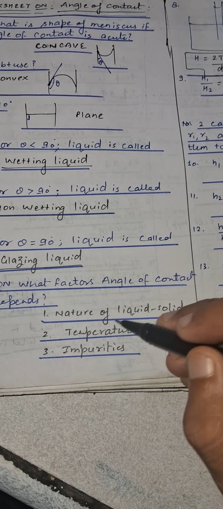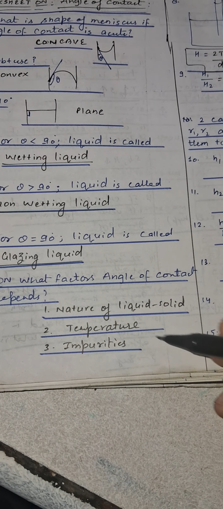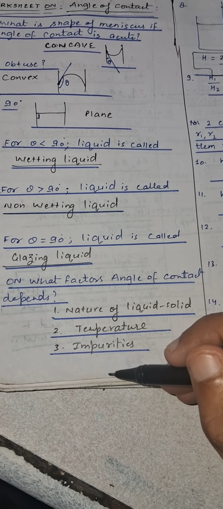And then, on what factors does the angle of contact depend? The angle of contact first of all depends on the nature of the liquid-solid interface, the temperature, and obviously the impurities.